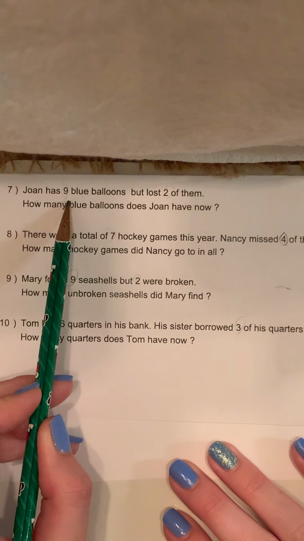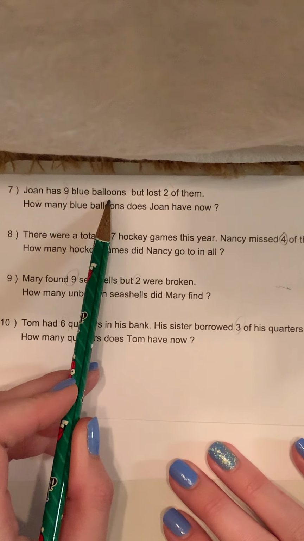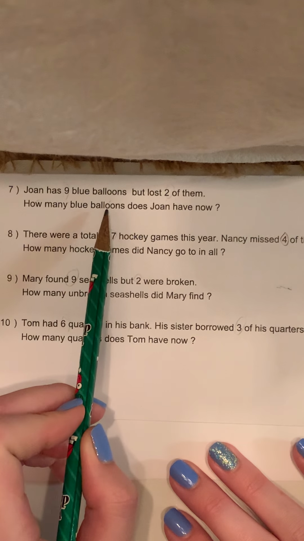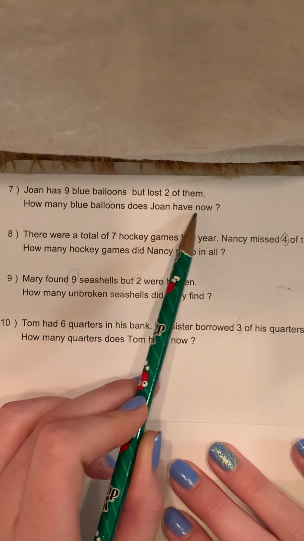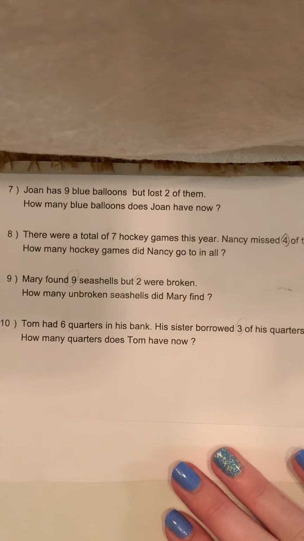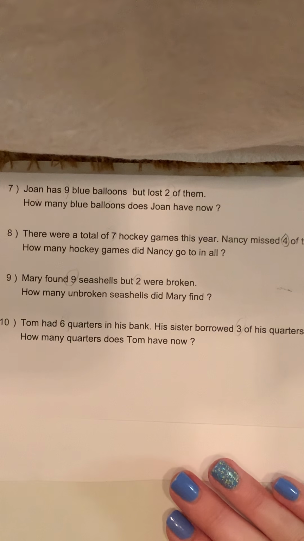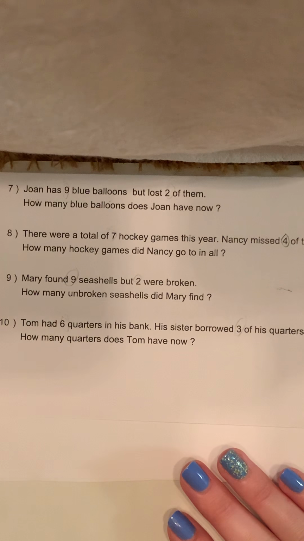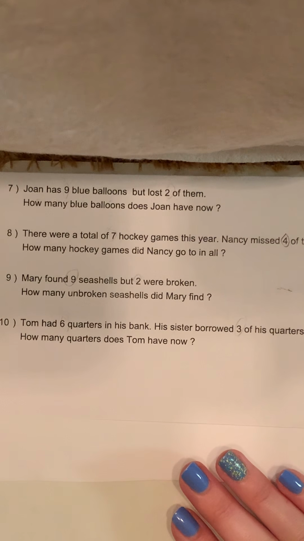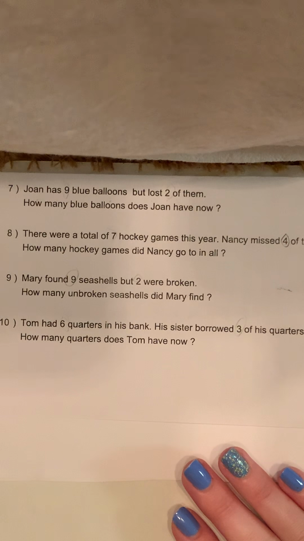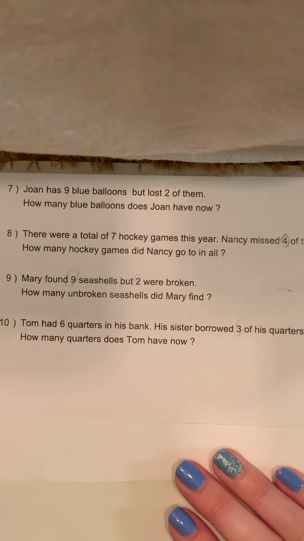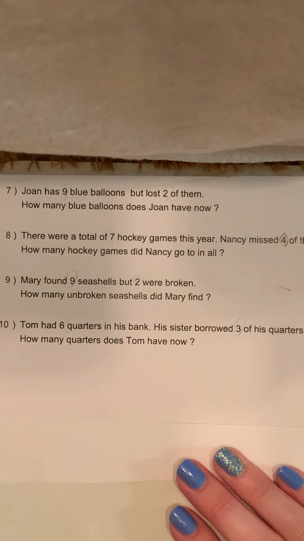Joan has 9 blue balloons, but lost 2 of them. How many blue balloons does Joan have now? One of the important things about working with word problems is reading the problem more than once, especially when you get to more complicated and more challenging word problems. Sometimes it is hard to understand what is being asked of you. So getting in the habit of reading the word problems more than once is always a good idea.